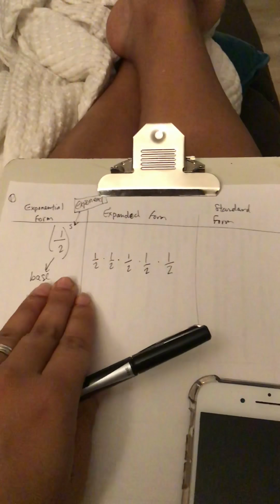So the way our base and our exponent or index work together is our exponent tells us how many times to repeatedly multiply our base by itself. In this case, our exponent is 5, so it's telling us to multiply 1/2 by itself 5 times. And that's what we're going to write in our expanded form.